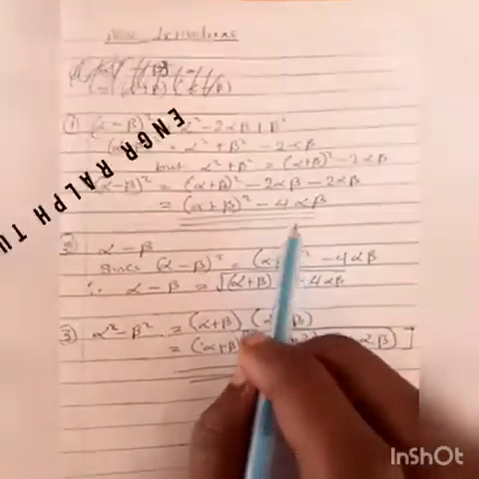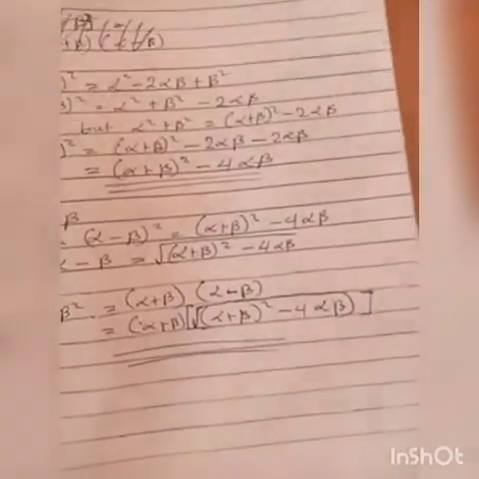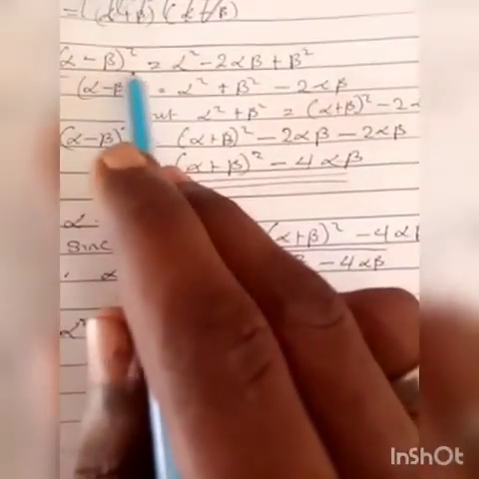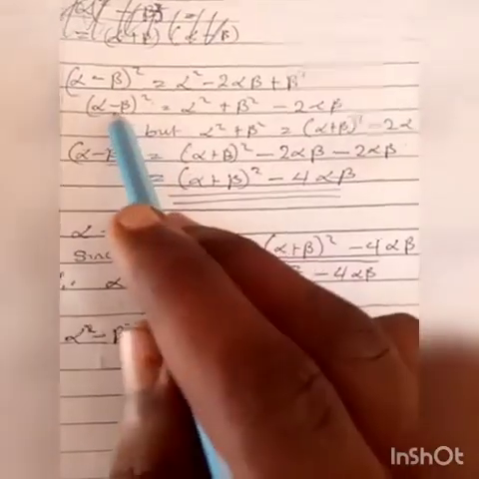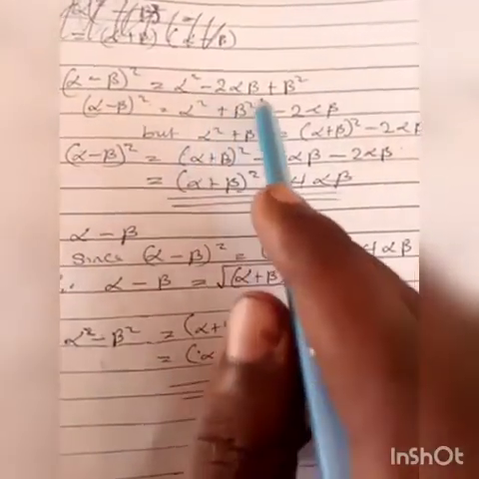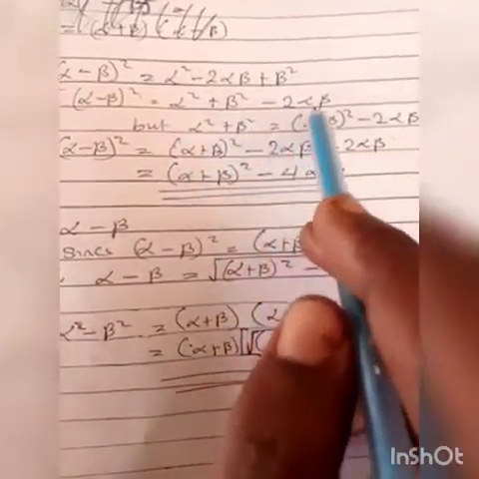Now we have finished with our question. So now let us see some other derivations, so that in case you might miss something like this. Sometimes you will be asked to look for alpha minus beta. So to look for alpha minus beta square, what you do is you expand. If you expand, you arrive at alpha square minus 2 alpha beta plus beta square. So alpha square plus beta square minus 2 alpha beta.